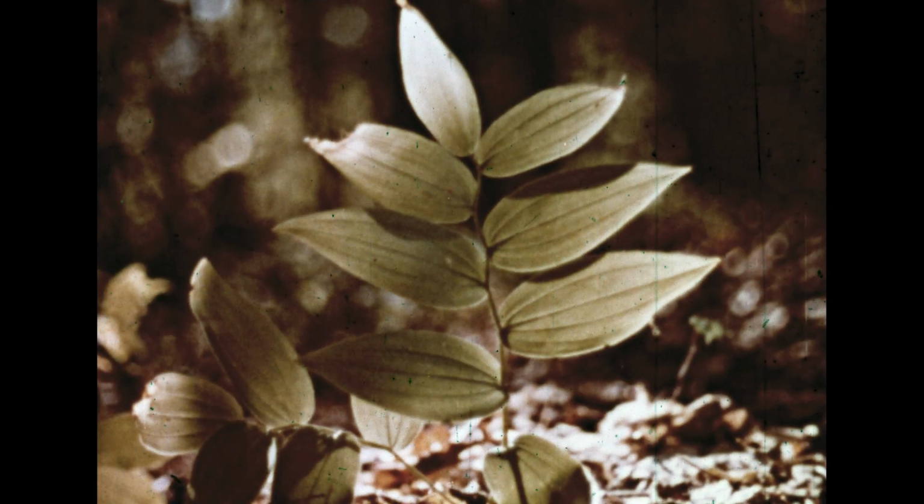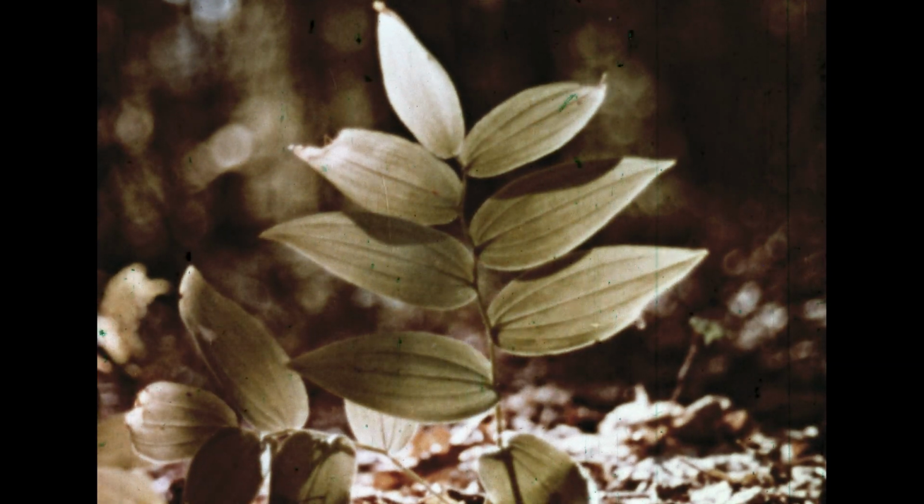The forest is a closely knit community of plants and animals. It is the product of a long and still continuing process of development.